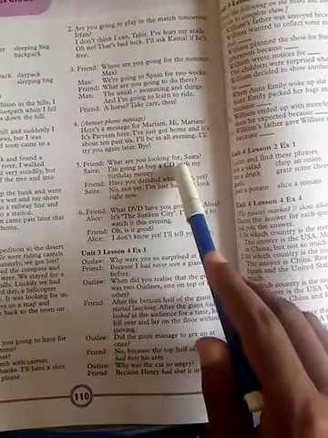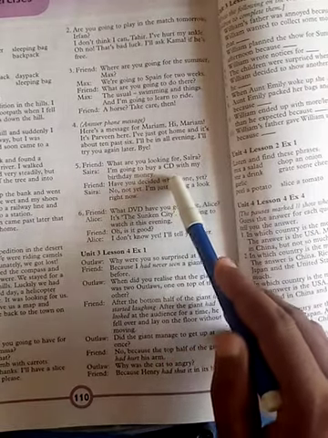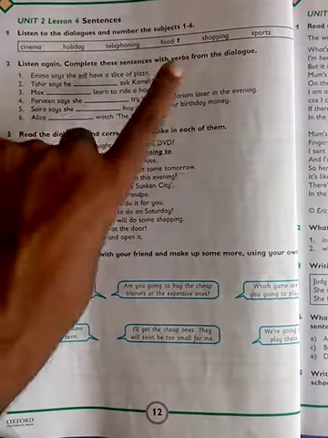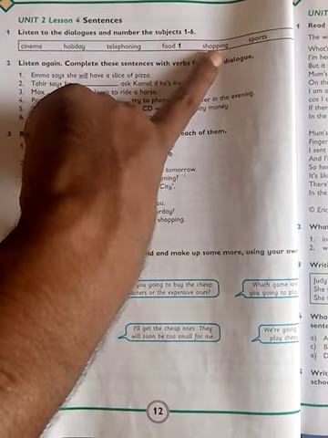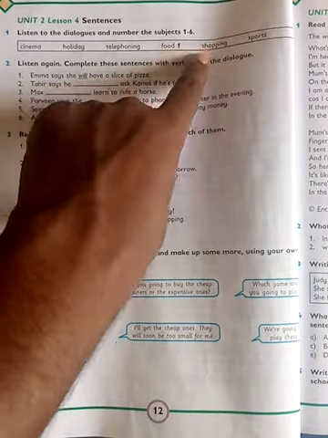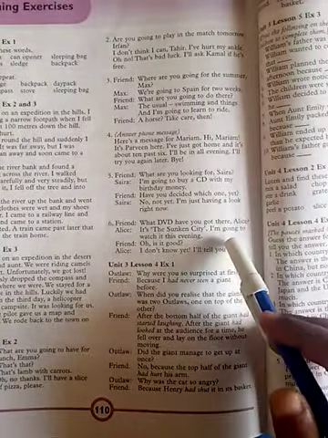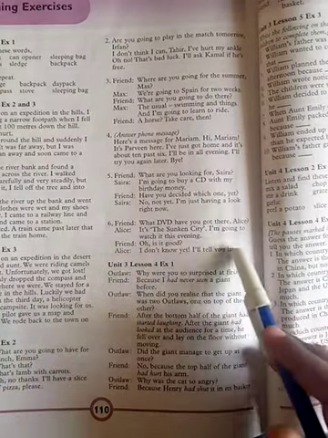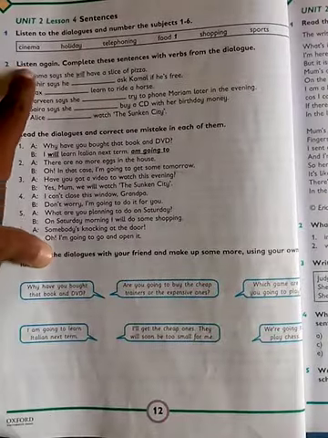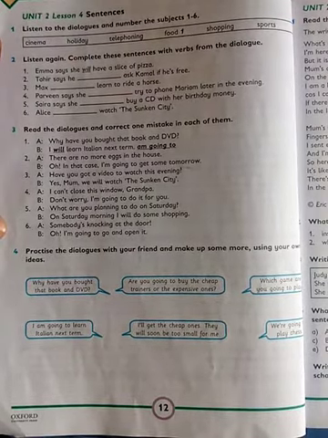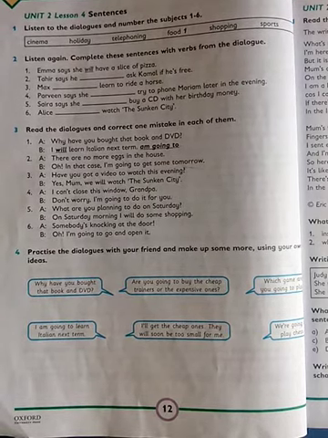Number 5: Friend, what are you looking for? I am going to buy a CD with my birthday money. So buy a CD relates to cinema or shopping. Buying a CD from the market relates to shopping. And I am going to read the final sentence: What DVD have you got there, Alice? It is The Sunken City. I am going to watch it this evening. So the word remaining for us is cinema, because in the cinema we can watch a movie. So we have solved our activity number 1 with the help of book page number 110.